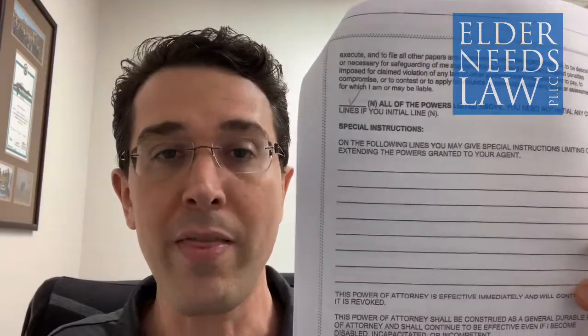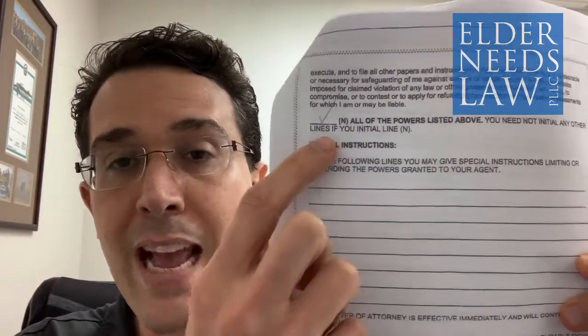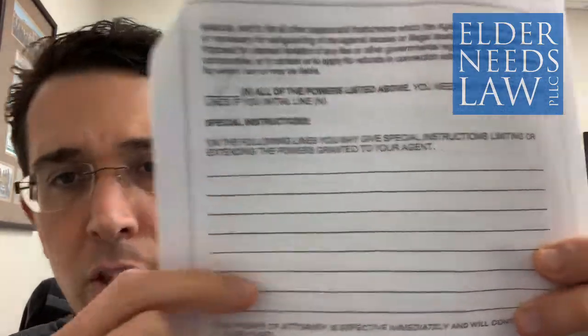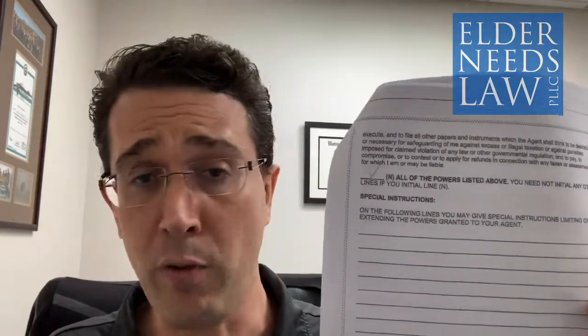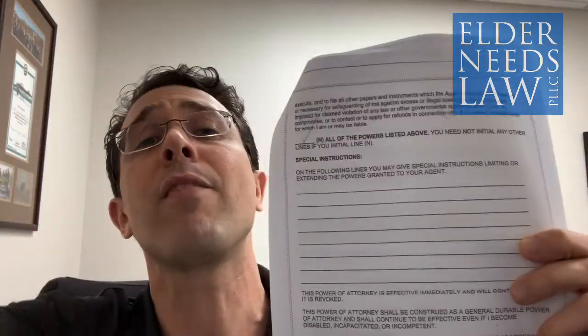What this one tries to do is be cute and clever. Whoever put it together thought it'd be fine to have this one initial at the very end, which basically says, if you initial here, and I'll give you a closer look, there's no need to initial everywhere else. Initialing here is the same as initialing everything above this letter. That's what it says.